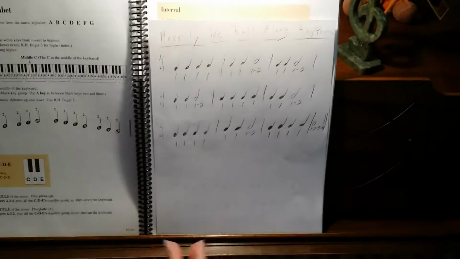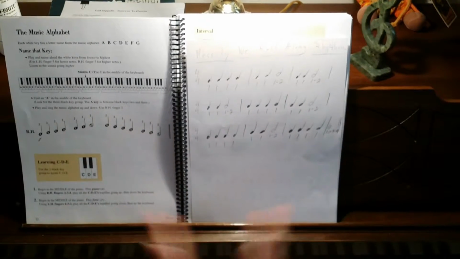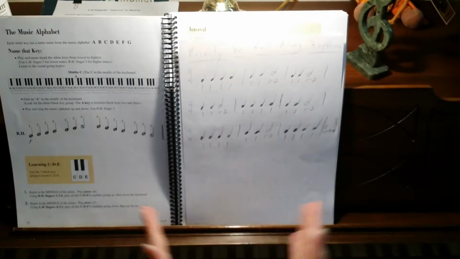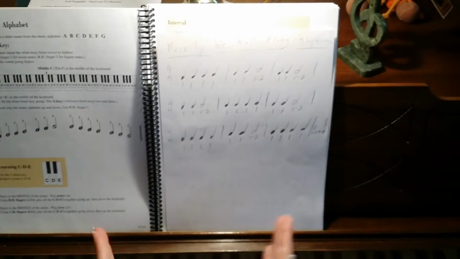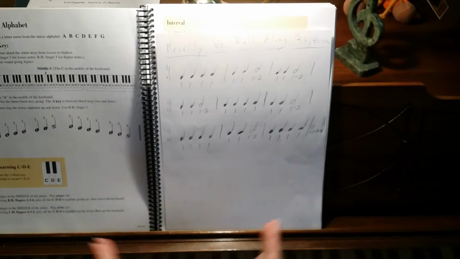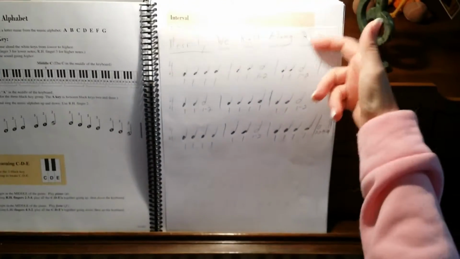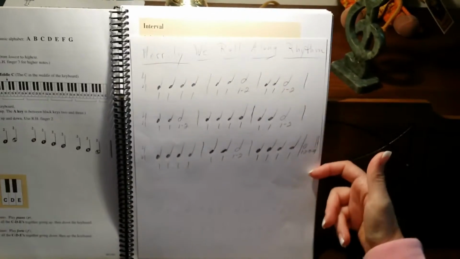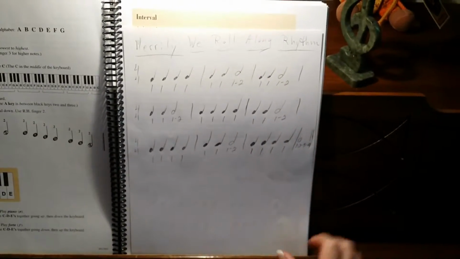1, 1, 1, 1, 1, 1, 1, 2. 1, 1, 1, 2. 1, 1, 1, 1. 1, 1, 1, 2. 1, 1, 1, 1, 1, 2, 3, 4. So practice clapping and saying this rhythm several times before you begin actually practicing the song on the keyboard.